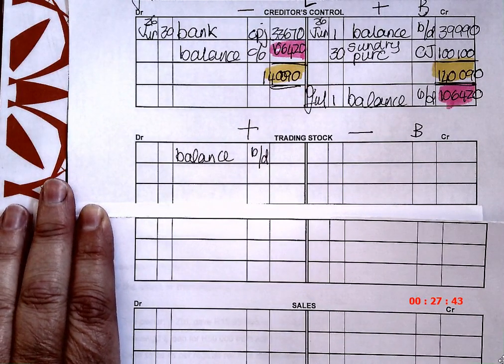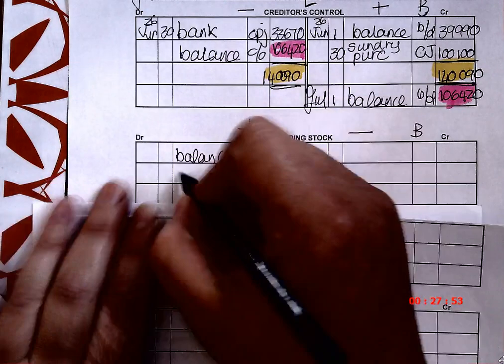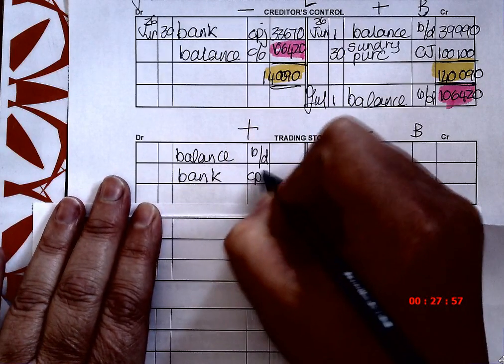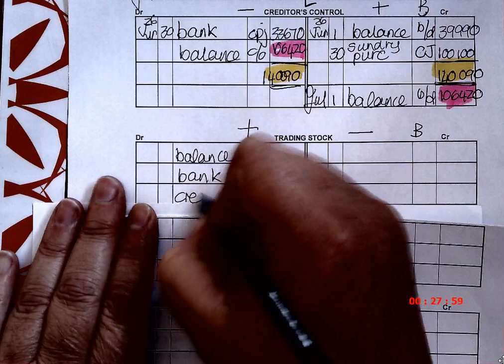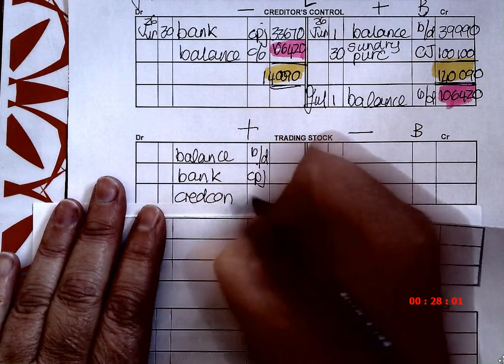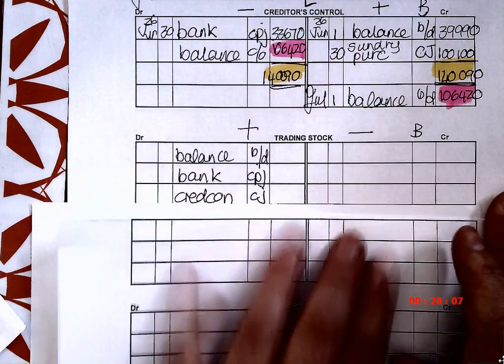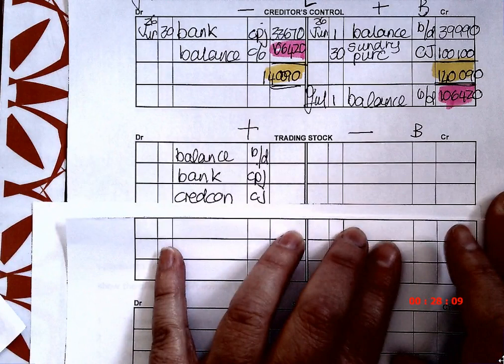Cash and credit. Ne? So I buy it cash in the CPJ. I buy it on credit and show it in the CJ. Now I'm selling stock, so my stock becomes less. I sell it cash and credit.